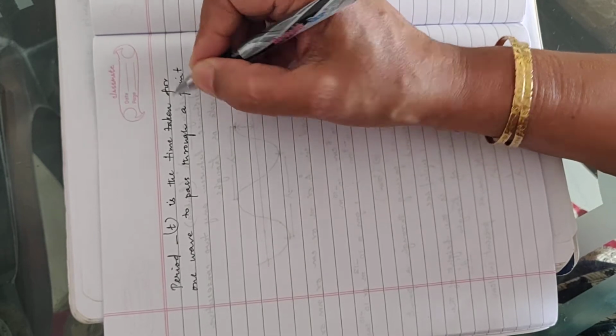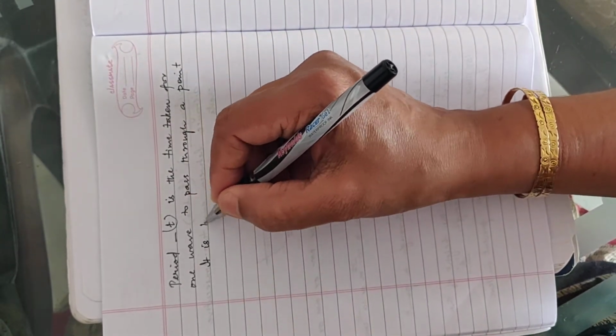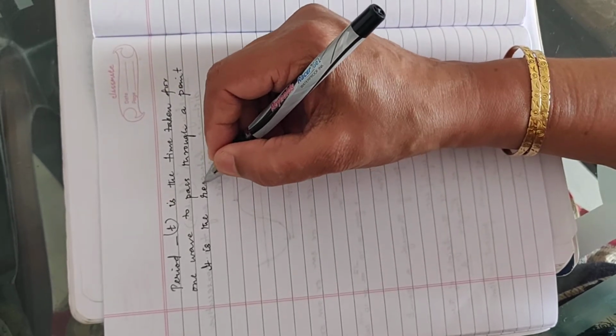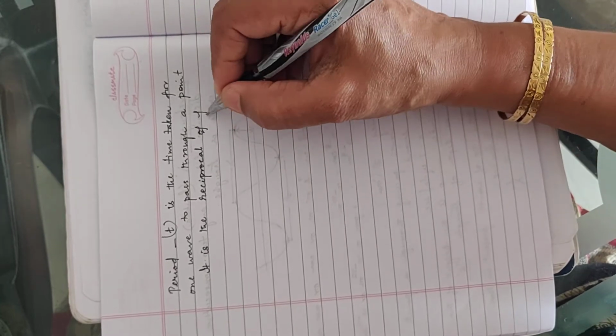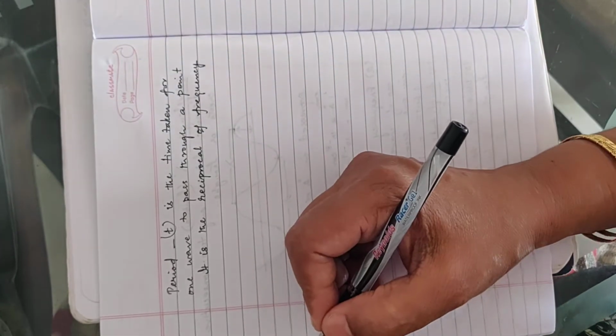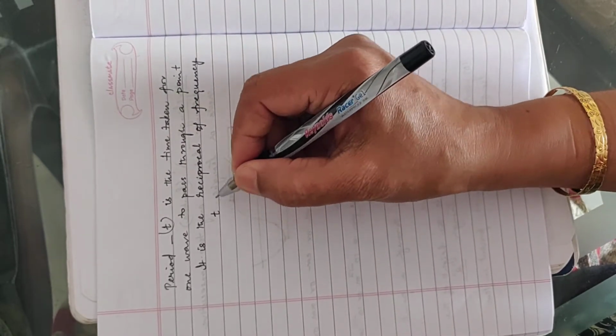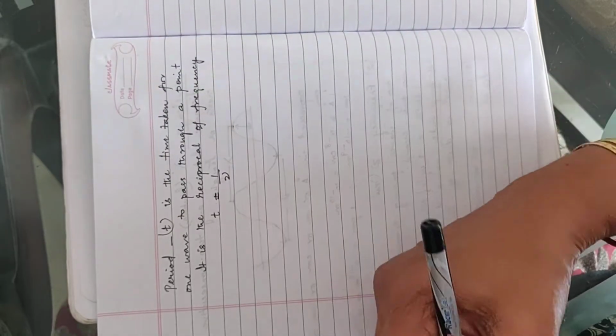This is called T, and it is the reciprocal of frequency. So you can guess now what will be the relation between T and frequency. So T is equal to 1 upon frequency.